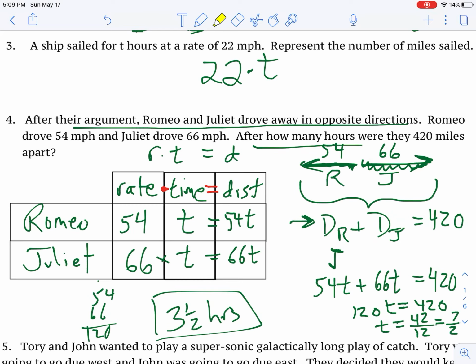Now, when you're doing this, you need to approach these problems and earn 5 points. The first one of the 5 will come from your label box, defining your variable. I can tell from this label box that t is the time that Romeo and the time that Juliet drove. Then I need an equation. This is part 2. Then I need you to actually get a solution, and then I need you to make that solution into an answer to the problem, because sometimes the solution doesn't immediately answer the problem. All right, so that's 1, 2, 3, 4. That's 4 steps. My 5th step is to check it in the words of the problem.